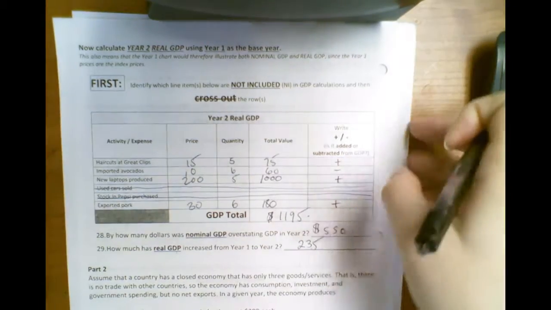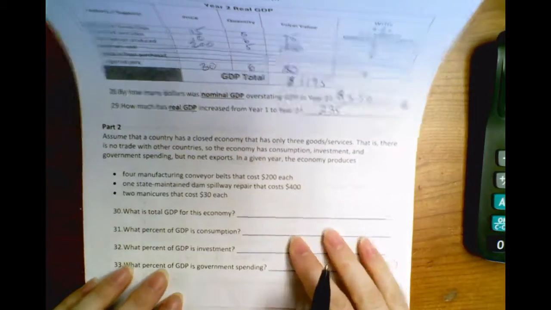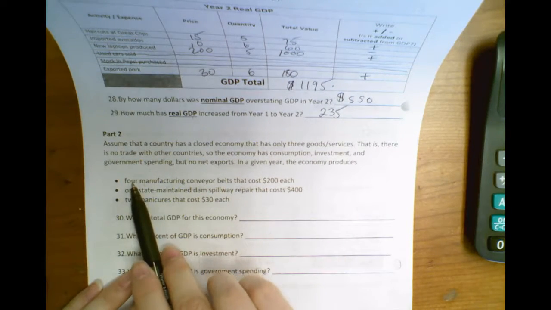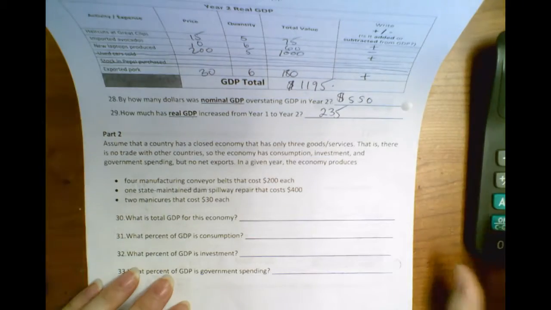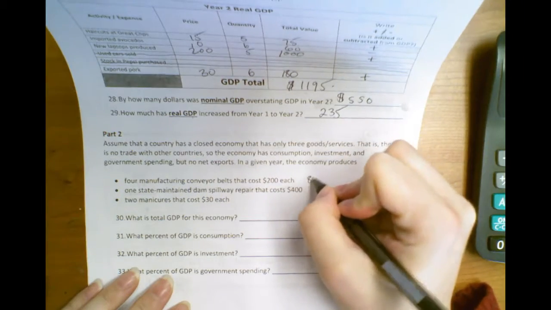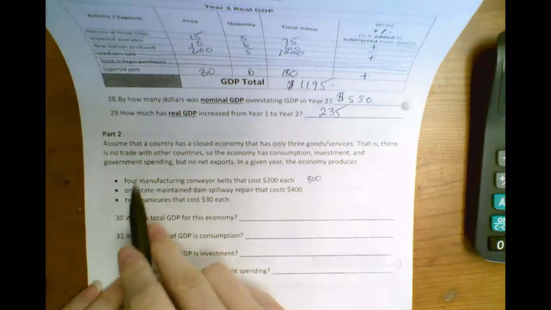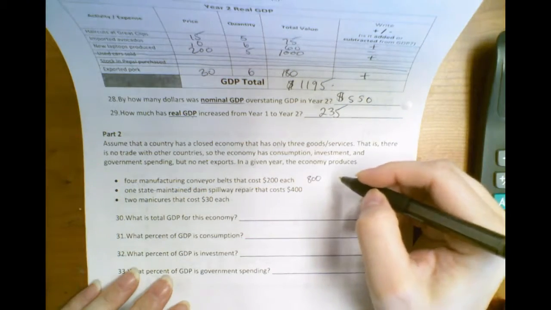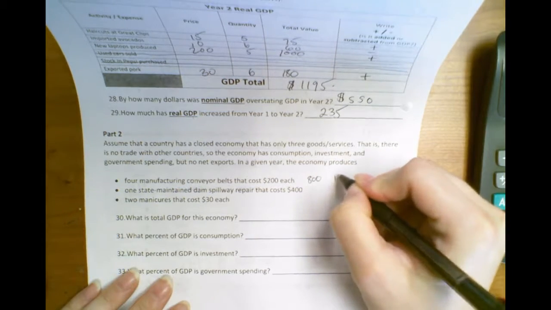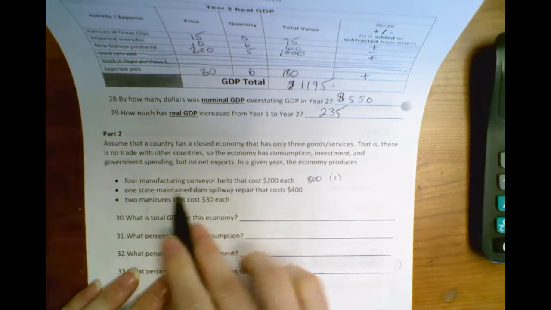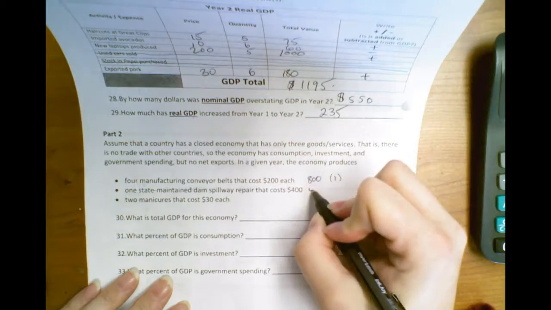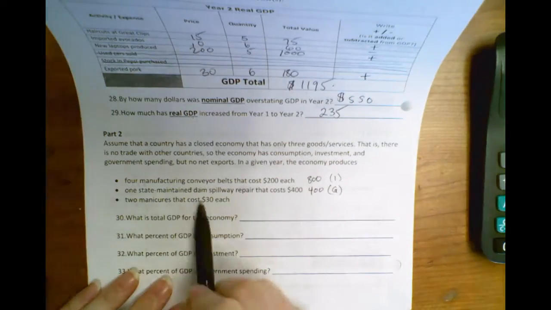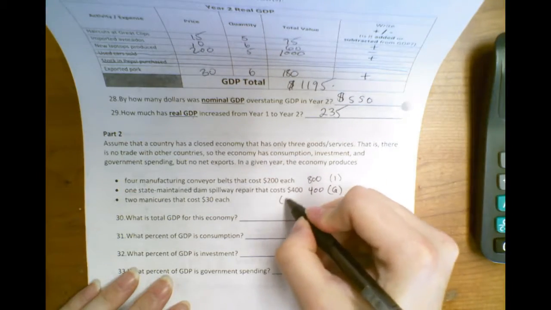Now, lastly, down here, what is the total GDP for this economy? So there's 4 times 200 is 800. Now this is manufacturing conveyor belt, so that's investment, that's I. One state, the dam, $400, and that's government, that would be G. And 2 manicures, that's consumption.